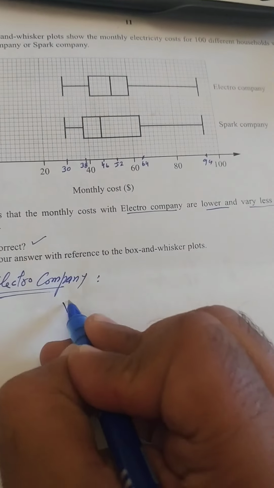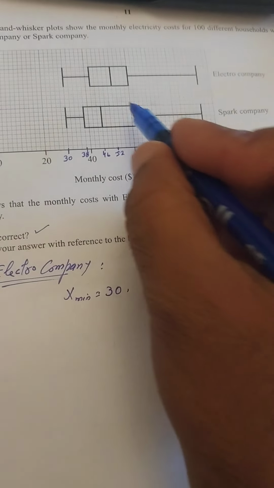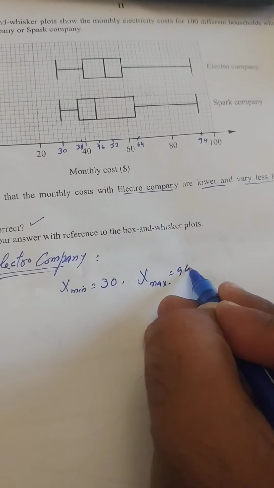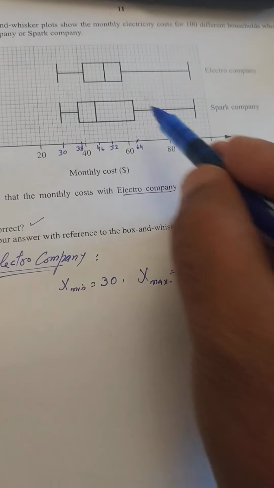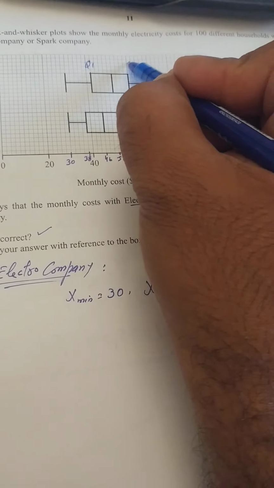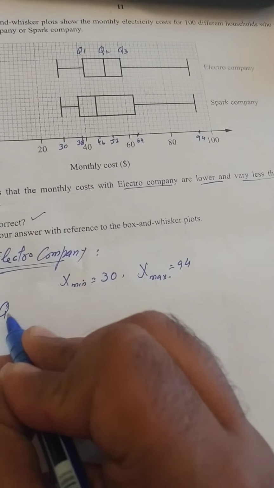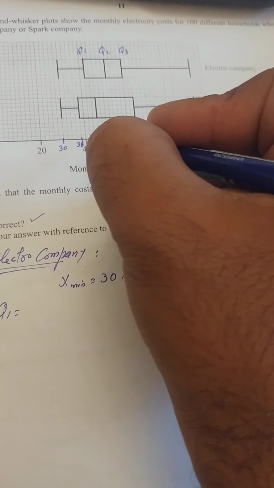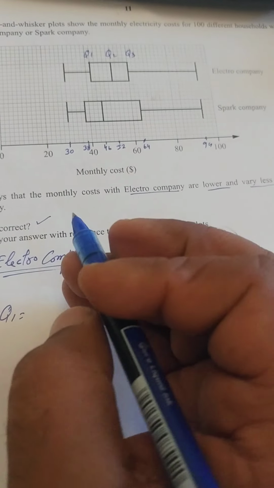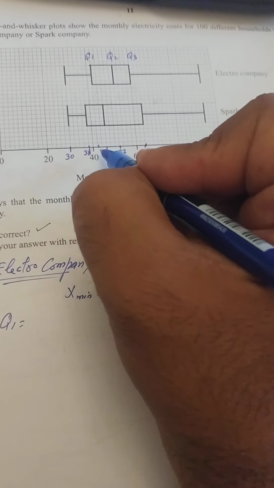Its minimum value, x minimum, is 30 and x maximum is 94. The first box represents Q1, the last is Q3, and the middle one is Q2, the median. Q1 is given to be, what I didn't calculate, 42.